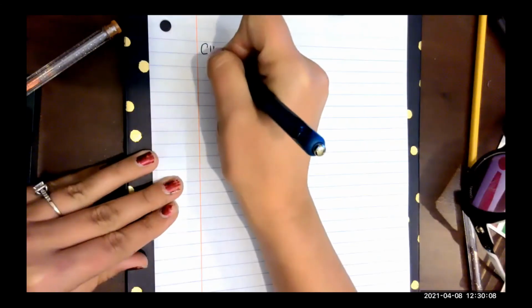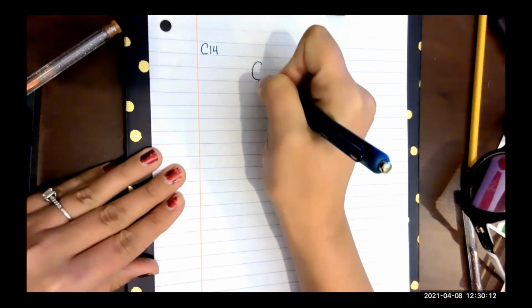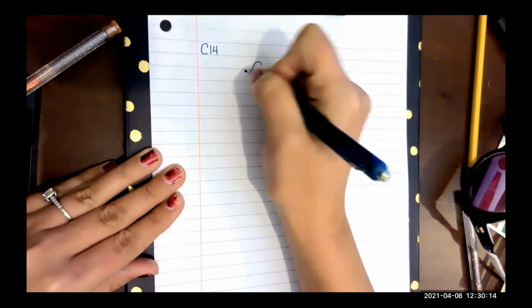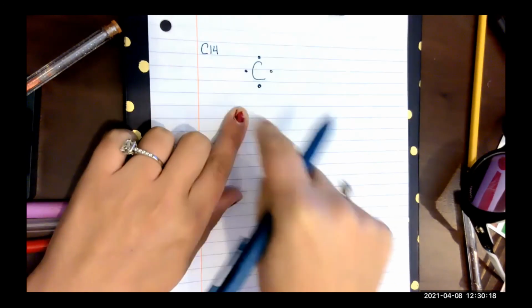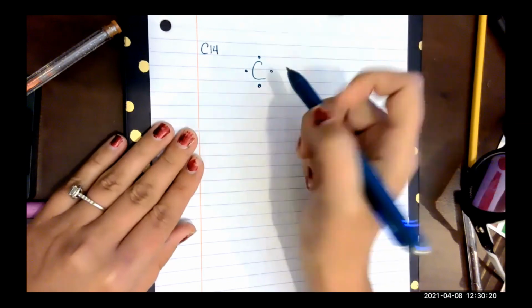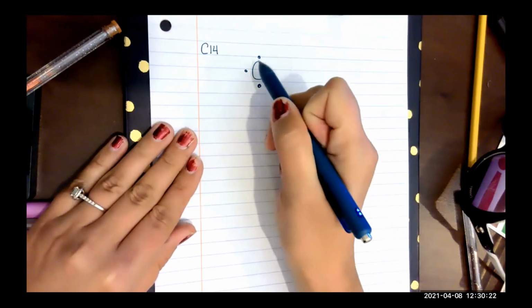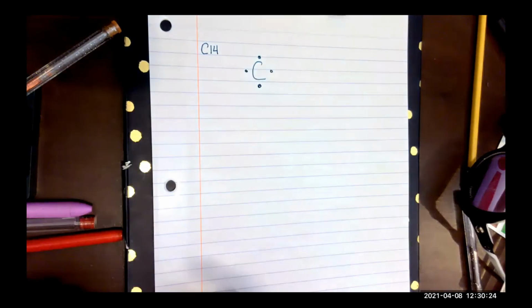The last thing I'm going to do is just remind you of how to look at Lewis dots. So remember, C14 for column 14 has a Lewis dot that looks something like this. It has 4 valence electrons, but because each side is a single, it has the potential of bonding to 4 things.